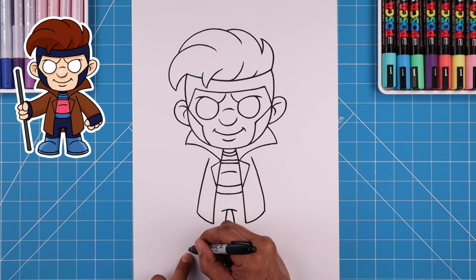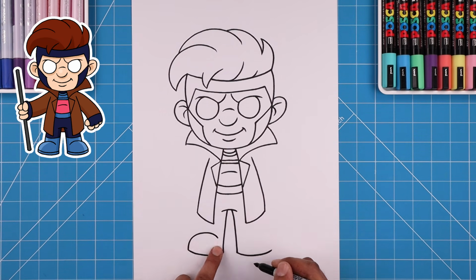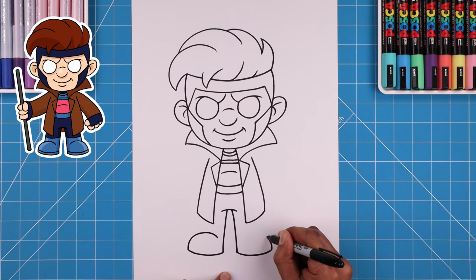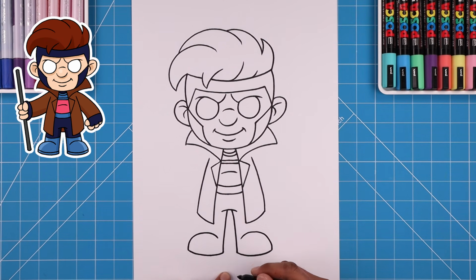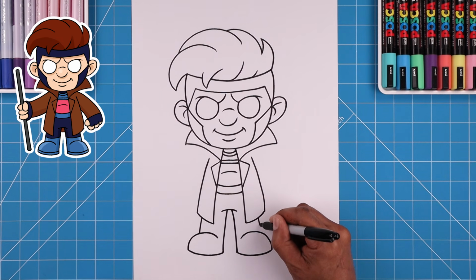Let's go back over towards the left side. We're going to curve the foot, going up. Now we're going to bend this down, aiming towards the heel, but we're going to leave a gap along the inside. Let's go back up underneath the coat, bend the leg, going out and then down on top of the feet.